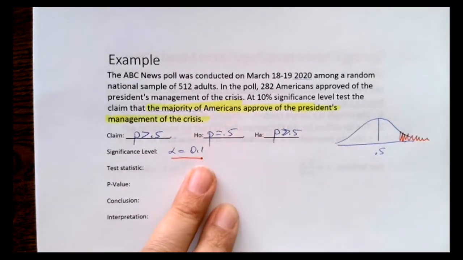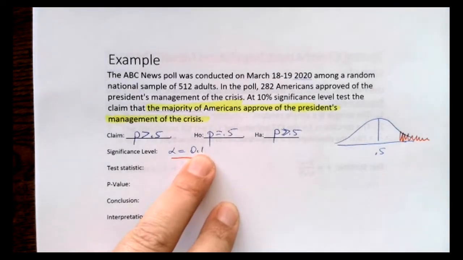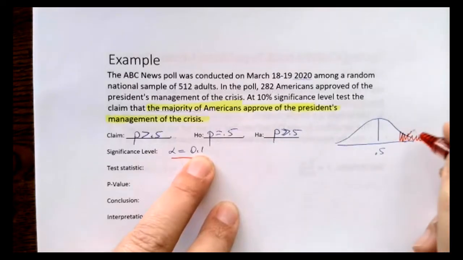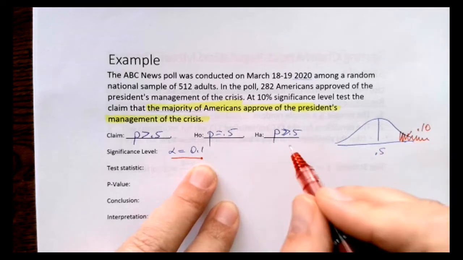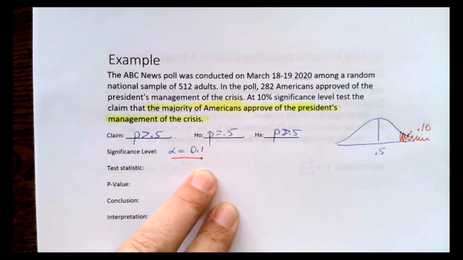And significance level basically gives you the probability. So this is the probability of 10%. If the probability of that high value is 10% or less, then it's unusually high. Okay, so if our value falls in the top 10% right here, then we're going to consider it unusually high, enough to prove that the alternative hypothesis is true.